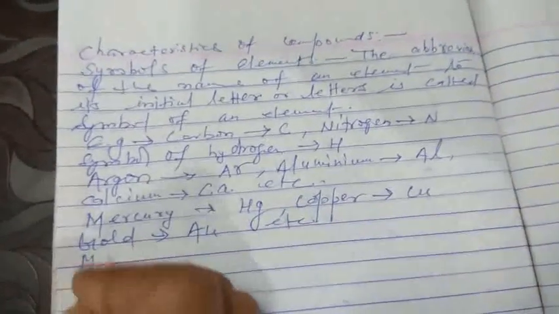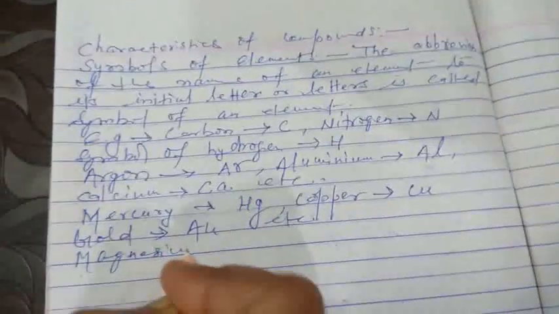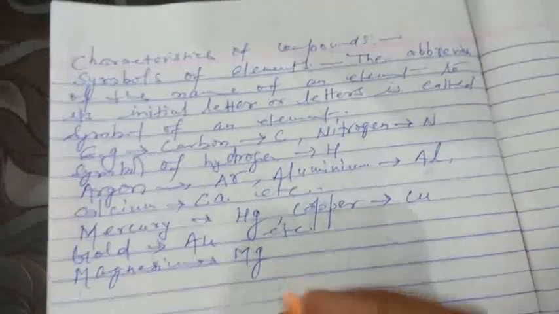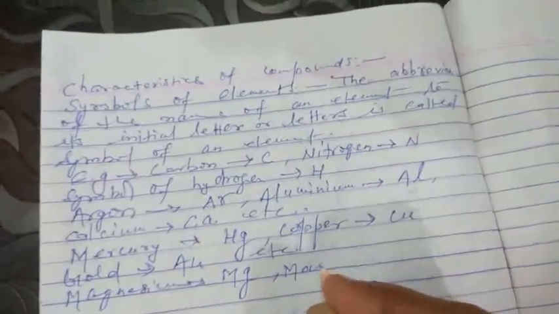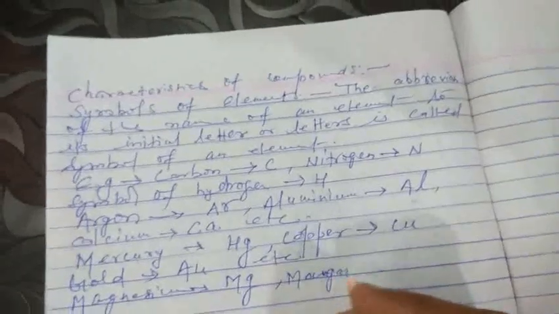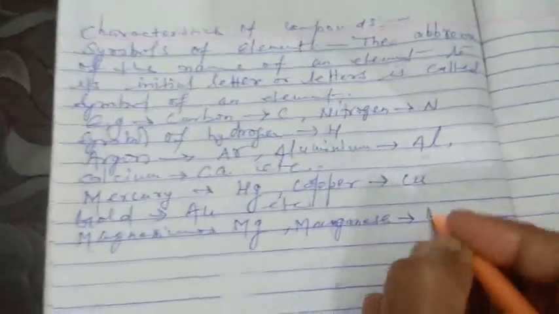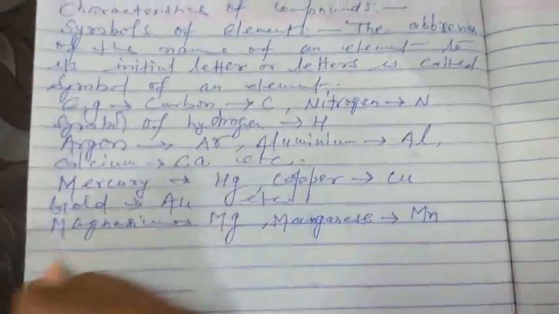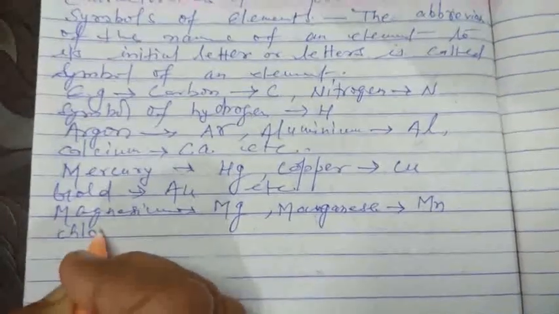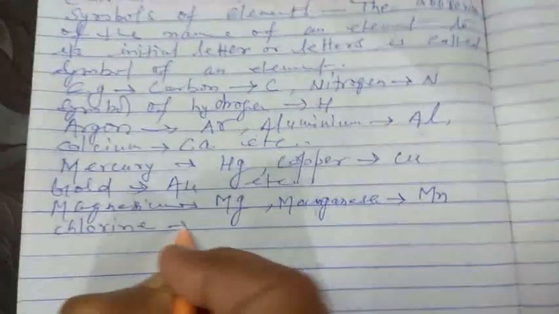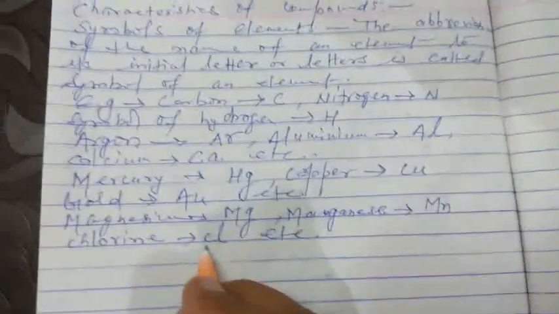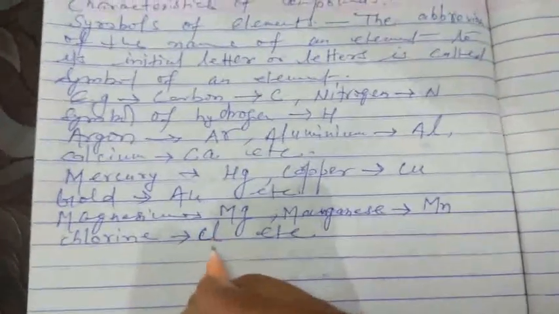For example, magnesium, Mg, M capital, g small; manganese, Mn, M capital and n small. Similarly, chlorine, and its symbol is Cl, etc. Here C is capital and l is a small letter.